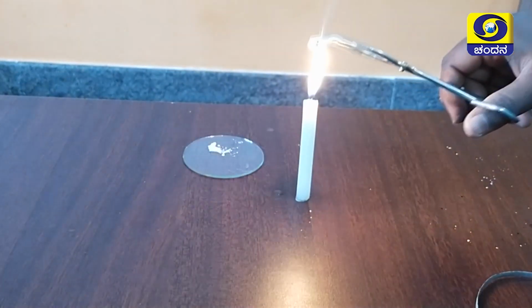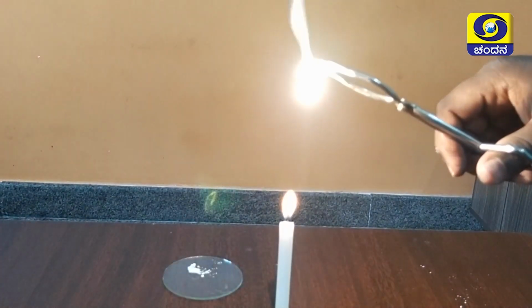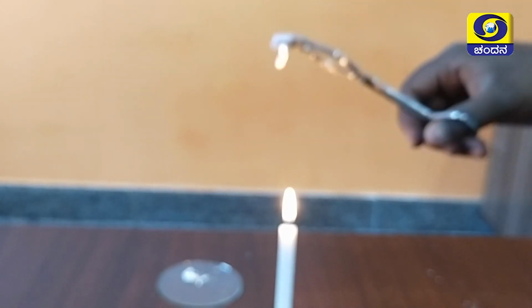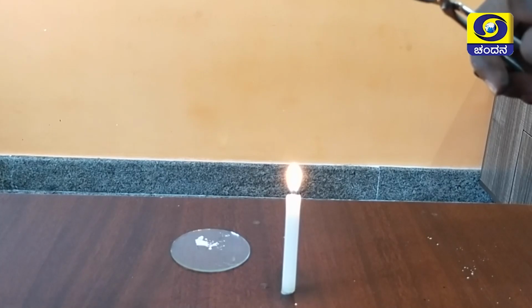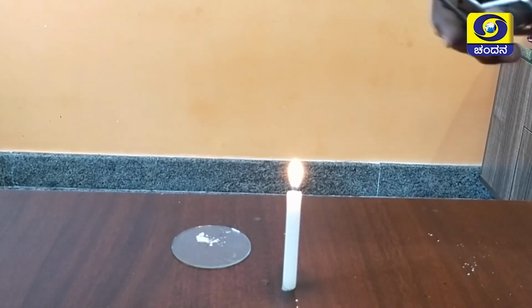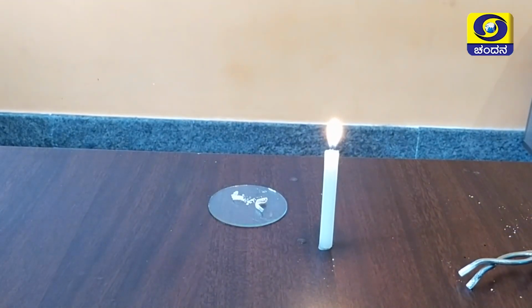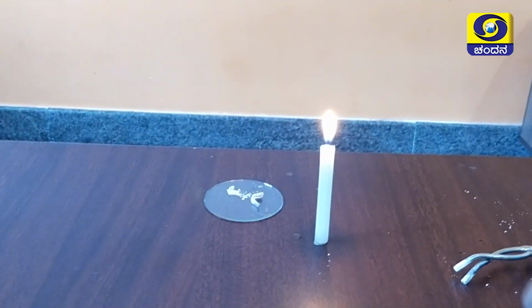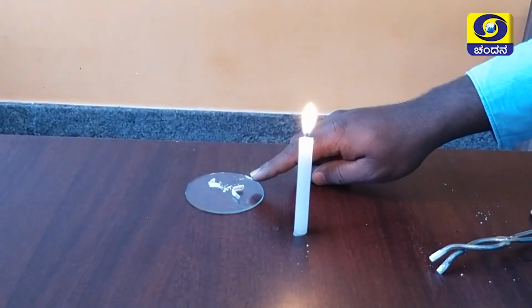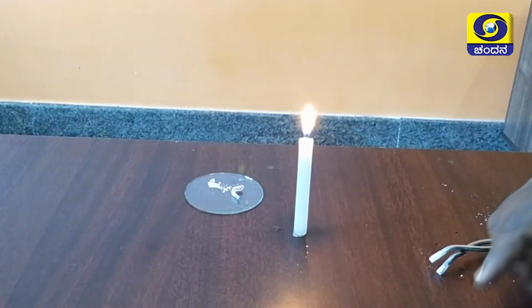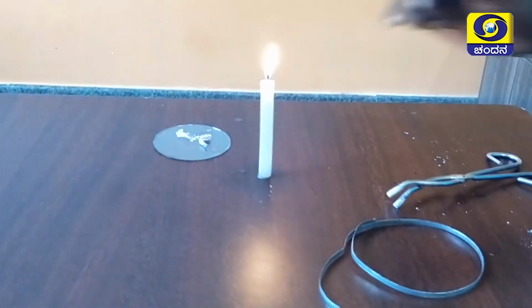Now the magnesium strip starts to burn with a dazzling white flame, or brilliant white flame. The white solid formed here is magnesium oxide, and it is the ash of magnesium oxide. Dear students, what you observe here: initially it is magnesium, now it is magnesium oxide. Magnesium oxide is different from magnesium. So a new substance is formed in a chemical reaction.